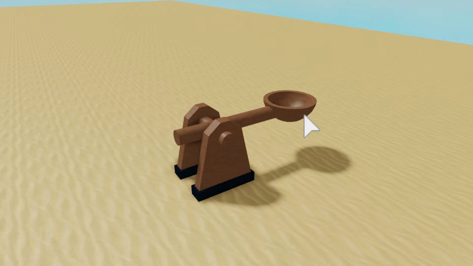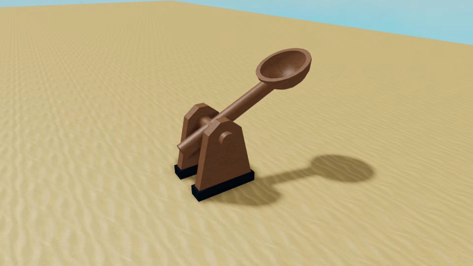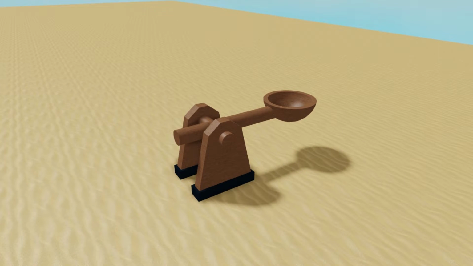So, let's begin. When the player clicks this part, the player will teleport on top of the catapult. After 1 second, the catapult will launch the player in the air. After 2 seconds, the catapult's rotation will reset, and after a short cooldown, it can be used again.